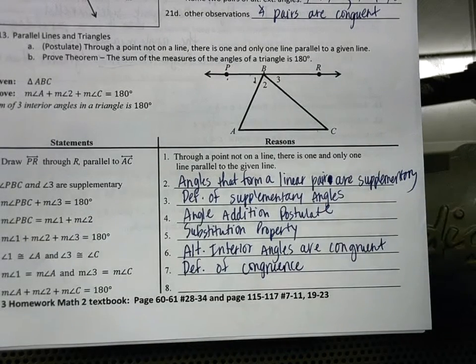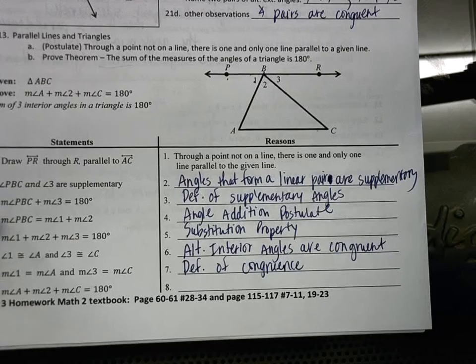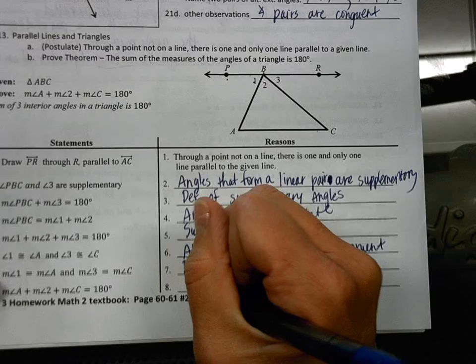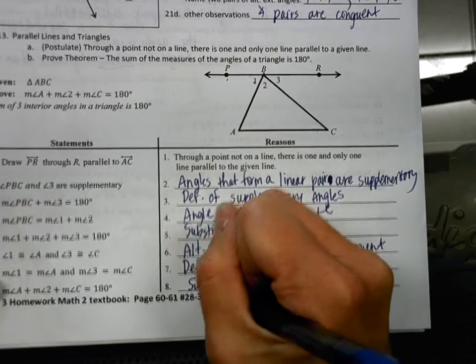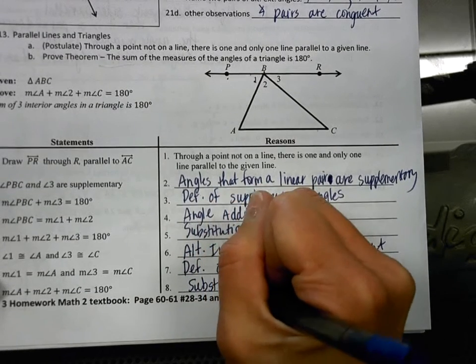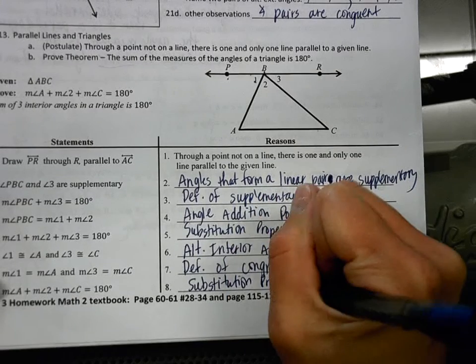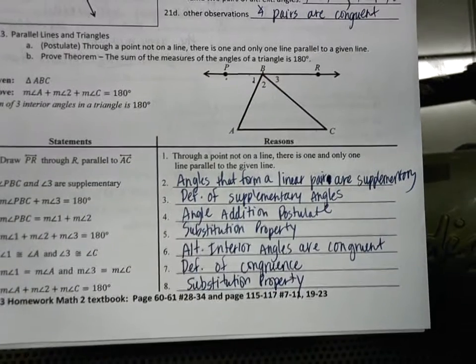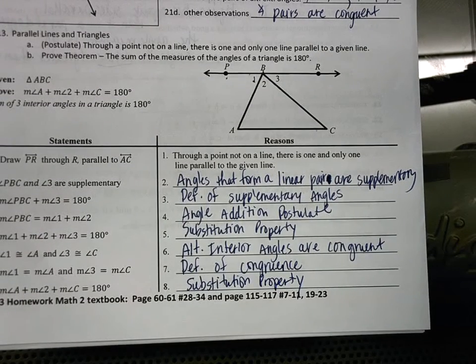Okay, and then the last one, it just goes back, so it went from here to here. They just end up using the substitution property again. And basically, the more that you do these problems, the easier they will become, and then a lot of these things you'll start remembering.